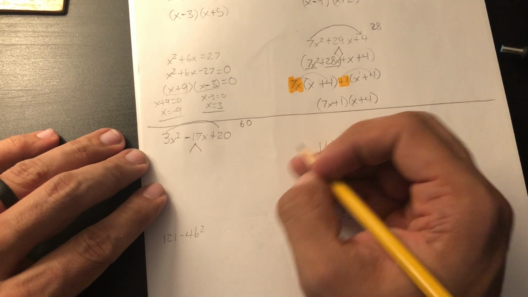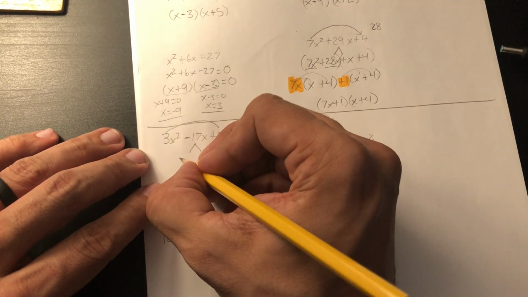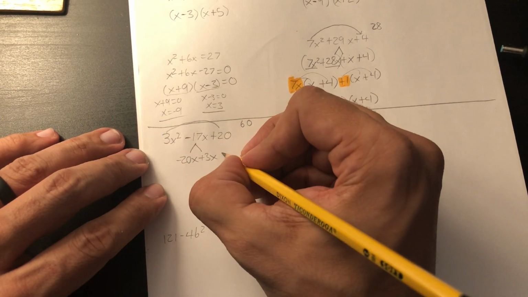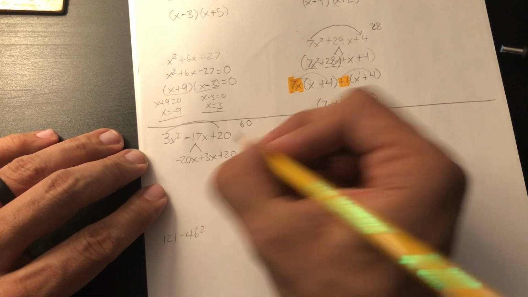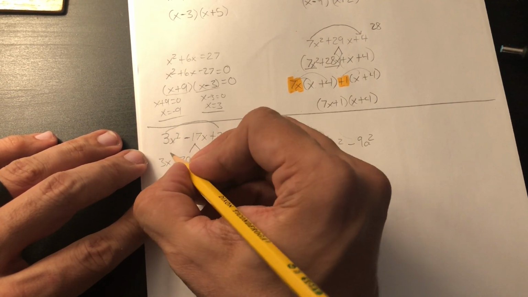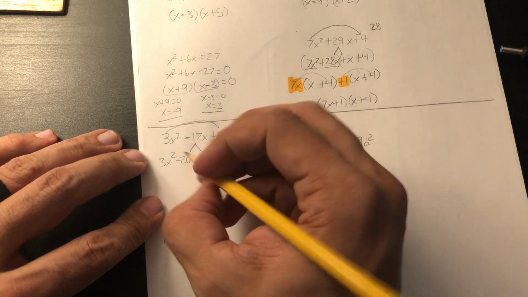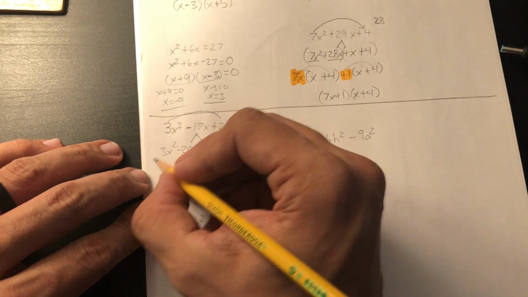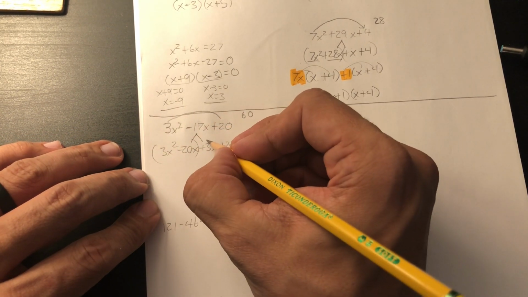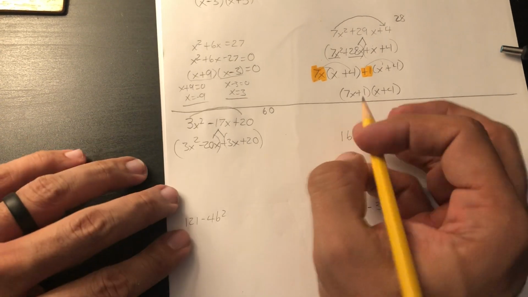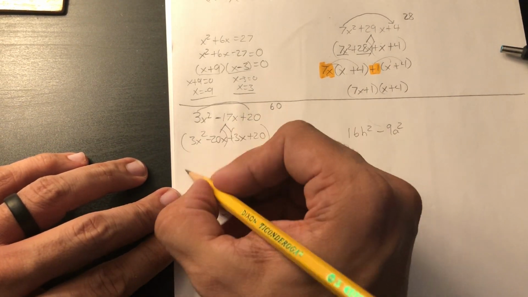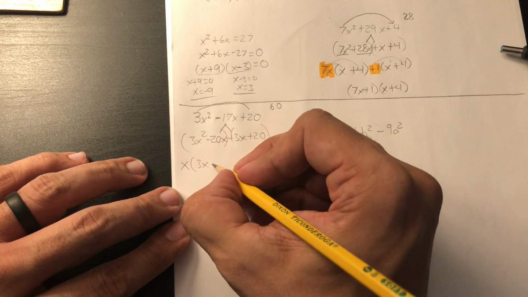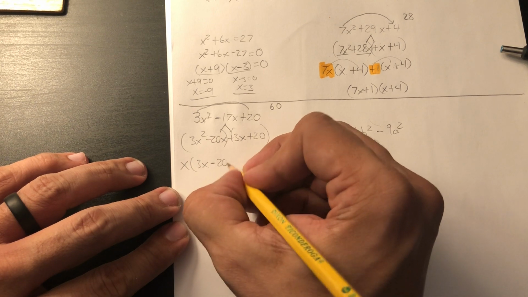So it's going to be 20 and 3, right? So it's going to be negative 20x and 3x plus 20 and 3x squared, right? So now that I've done this, I get to separate them. So 60, so now that was step 1. So now we're going to do here, and we're going to do here, right? So this, the only thing they have in common is x, so I'm going to take out an x. That's going to be 3x minus 20.